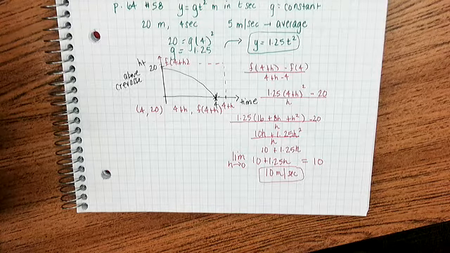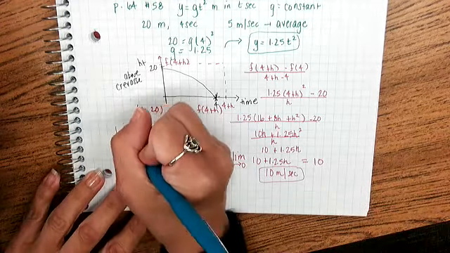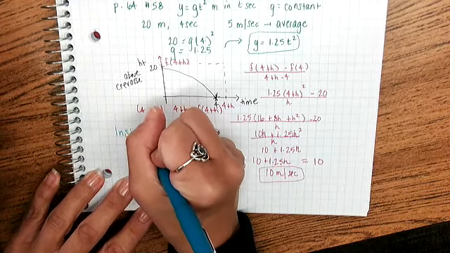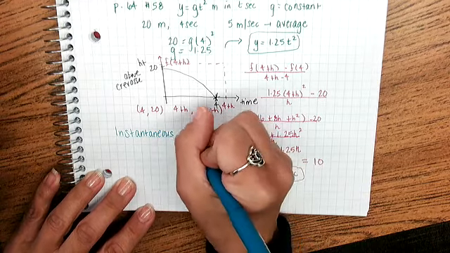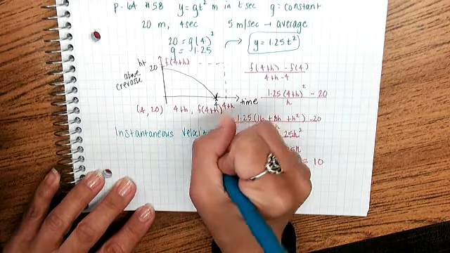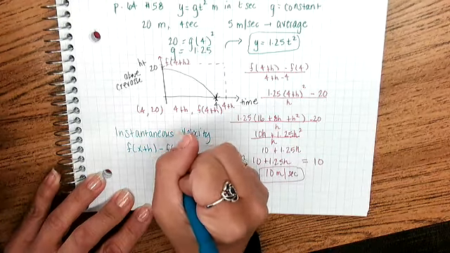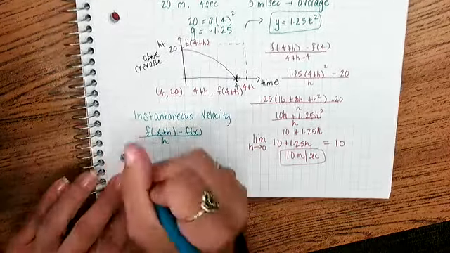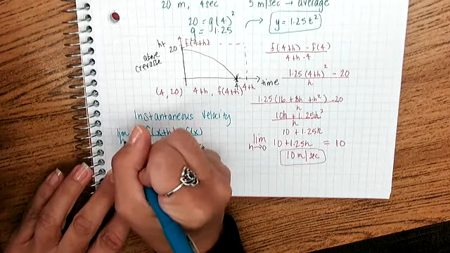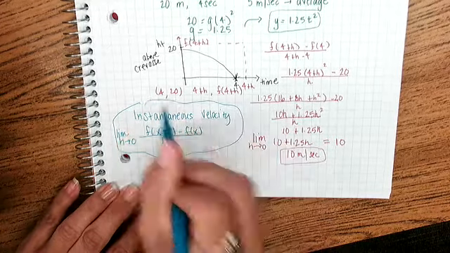Make a note to yourself. You know, I talked about knowing that the limit of sine x over x is 1. Instantaneous velocity: the f of x plus h minus the f of x, all over h, and you're going to find the limit as h approaches 0, which is what we just did.